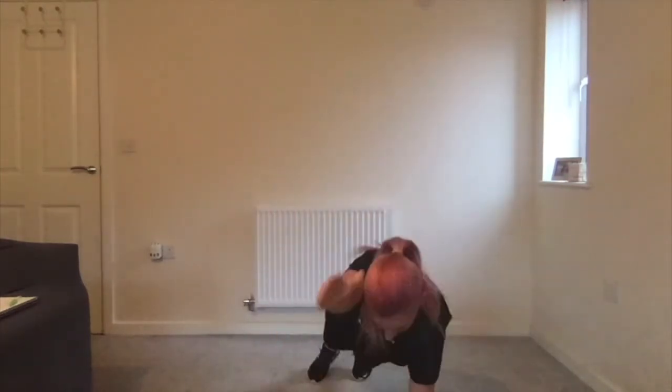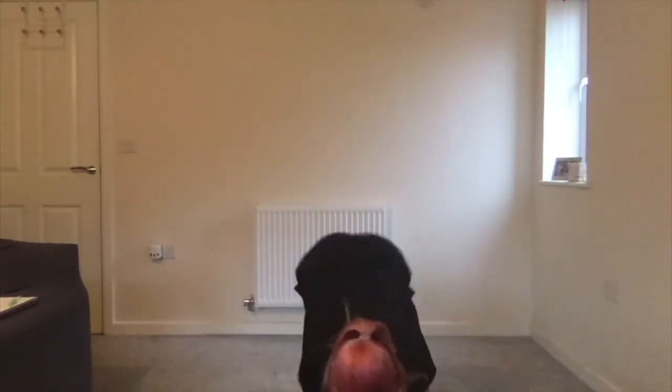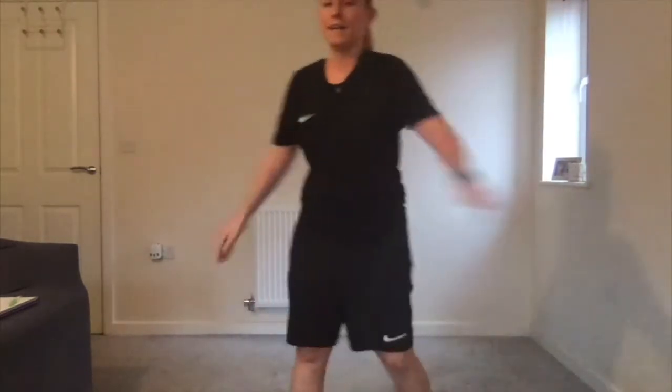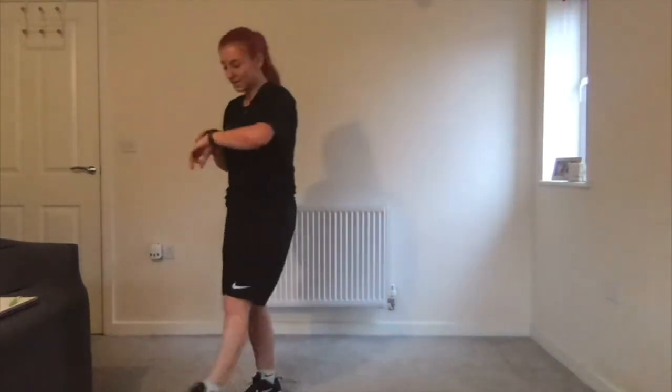Let's get a little bit faster. Reach out, in, up, out, arm, in, and up. Let's go, keep it going. 1, 2, back up, keep going. 5 seconds. Reach out, and up. Hopefully you're getting your heart rate raising just that little bit more now.